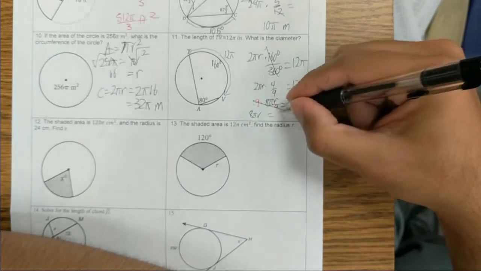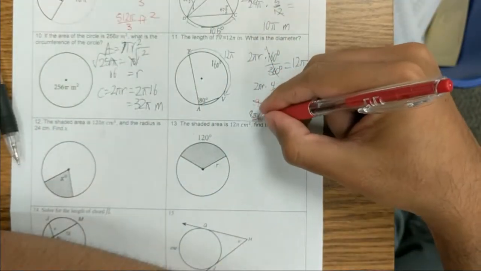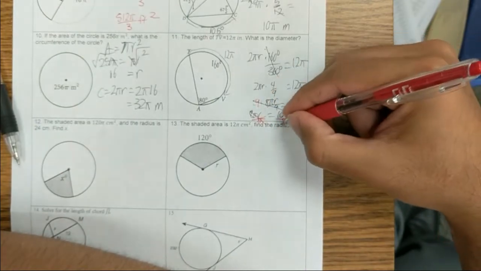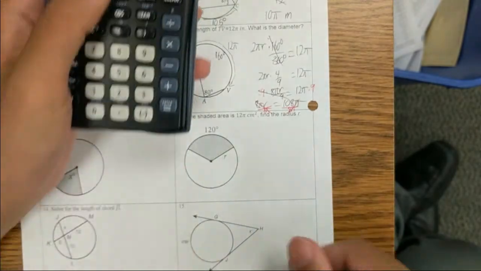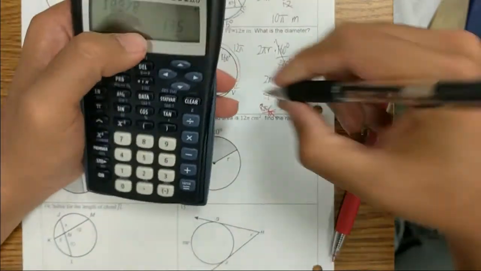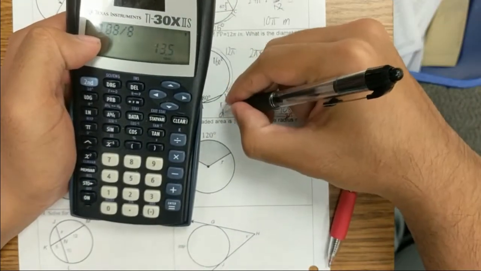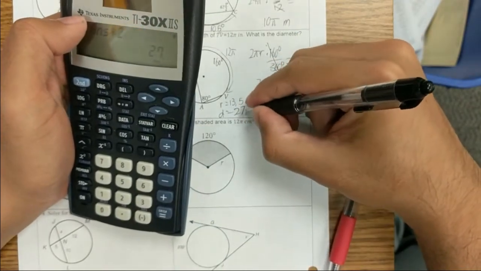8 pi r equals 108 pi. Divide both sides by 8 pi. Okay, so let's see, 108 divided by 8. So this means the radius is 13.5, but then we want the diameter, so just double it. So you get 27 inches.